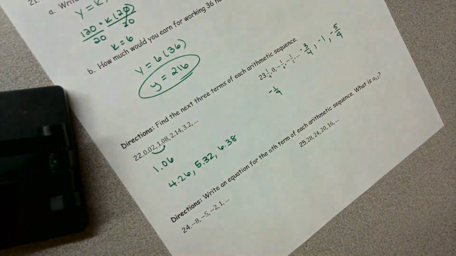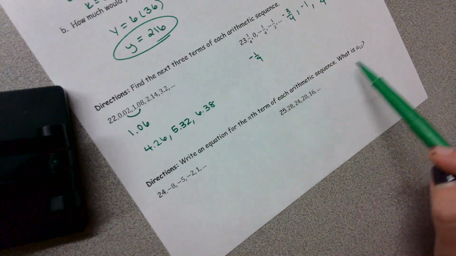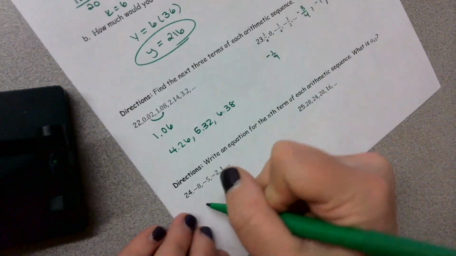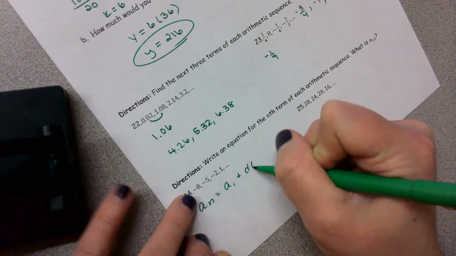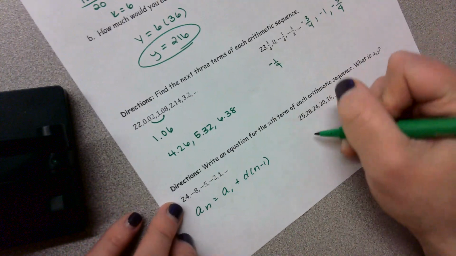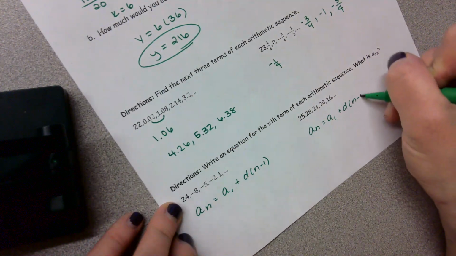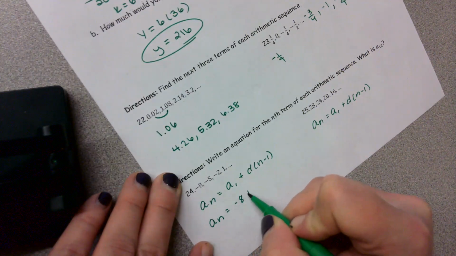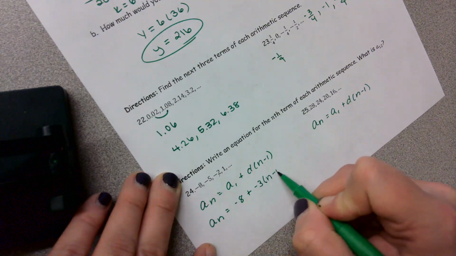Okay. All right. Last one, write an equation for the nth term of the arithmetic sequence. What is a sub 12? So we learned from that Delta Math over and over, the equation is going to be written like this for both of them, right? You take your first term, and whatever you're adding every time, you do it n minus 1 times. So whatever term I'm finding, it's the first term plus your common difference. It looks like you're subtracting 3 every time, n minus 1 times.